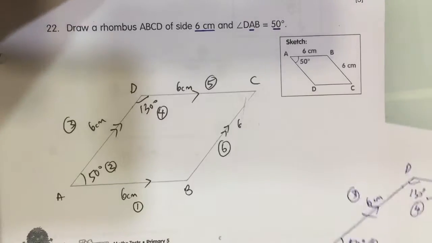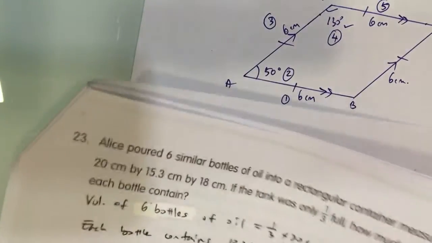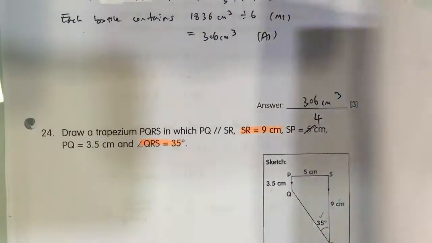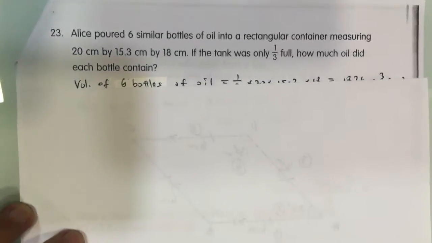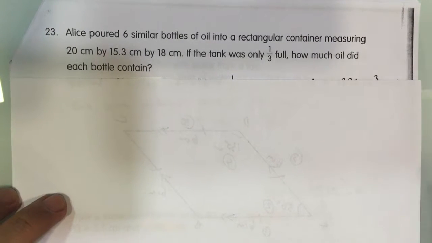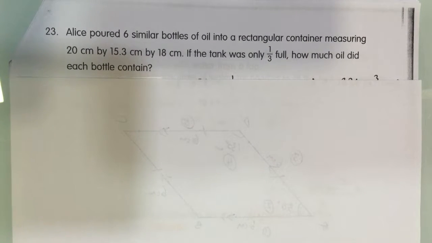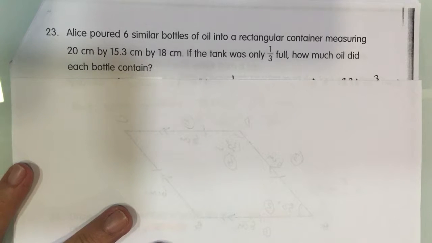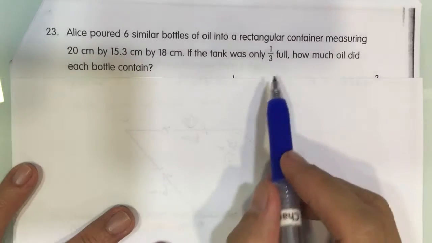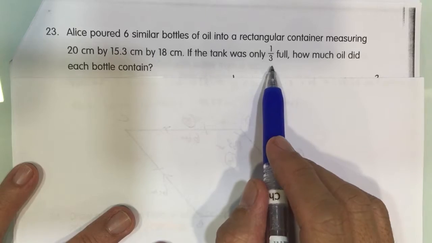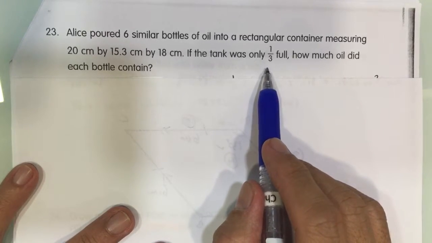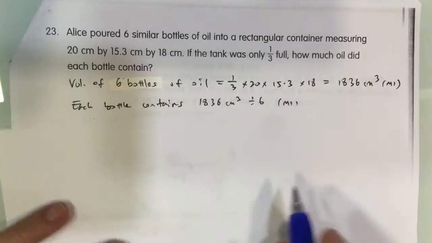Okay, 23. At least pour 6 bottles of oil into a rectangular container measuring 20 by 15.3 by 18. If the tank was only 1/3 full, how much oil did each bottle contain? So you work out the volume first, when 1/3 full. Okay, so they pour all the 6 bottles inside.